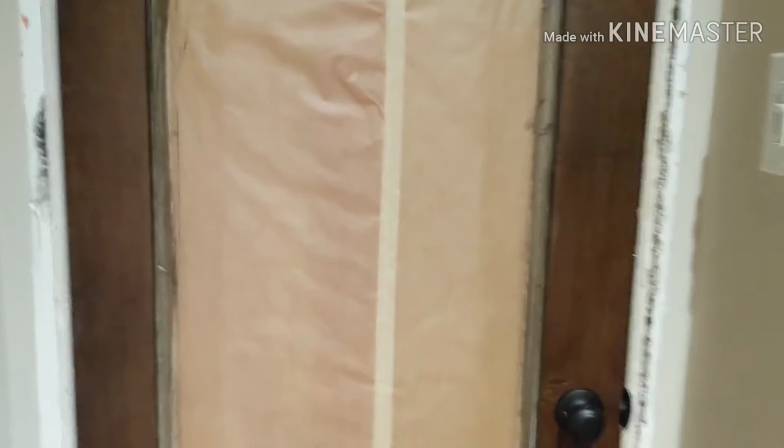And my favorite part is when I score the edges with the X-Acto knife and just start from the corner and peel down. So now I believe we're going to put the crown molding on, either the crown molding on or we're going to peel it off. But I'll be back when we have that done.